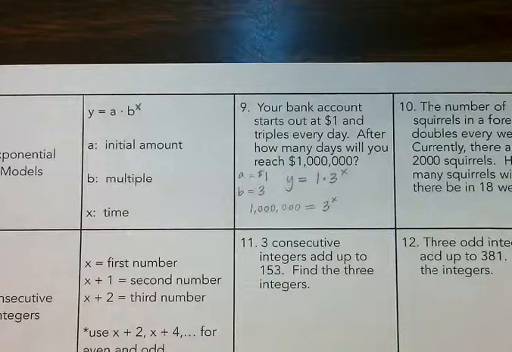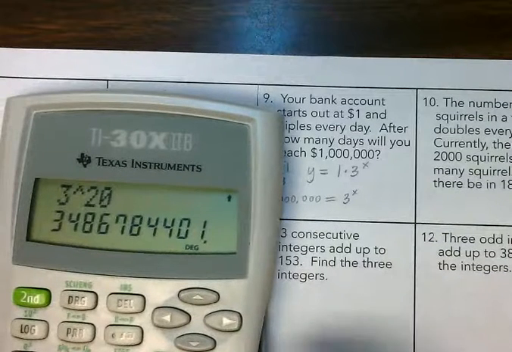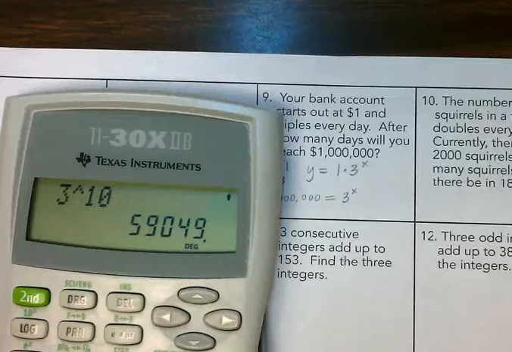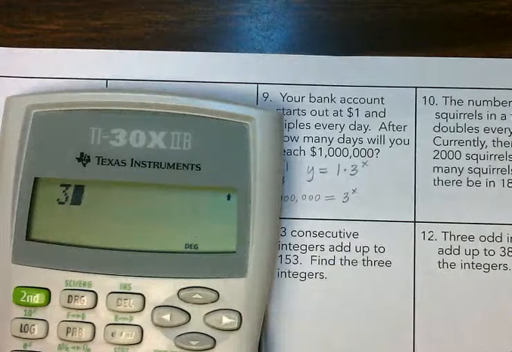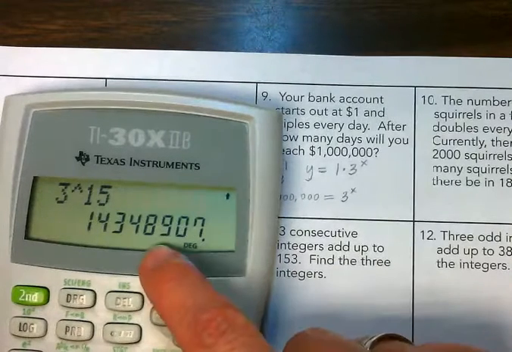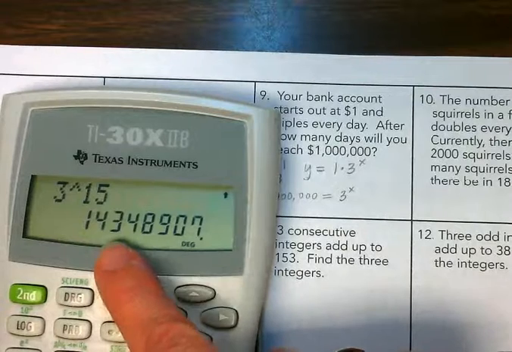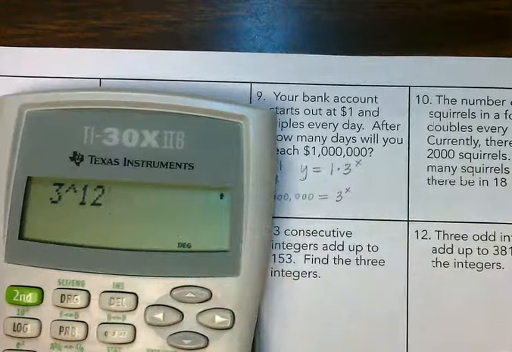So let's just throw out 3 to the 20th. If you go to your calculator and enter 3 to the 20th, I got something really, really big. So let's tone it down. How about 3 to the 10th? All right, that's a little more reasonable, but I'm below. So let's try 3 to the 15th. We're getting better, but now we're a little bit over. So let's try 3 to the 12th.